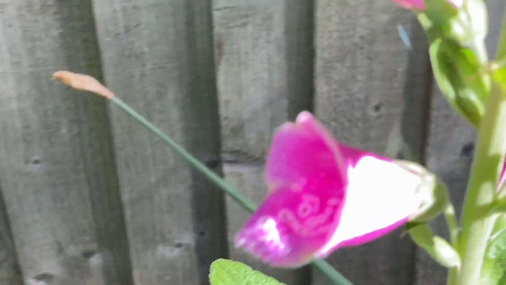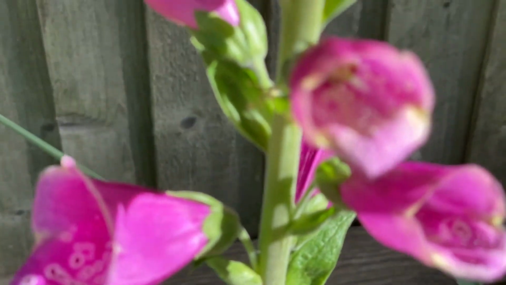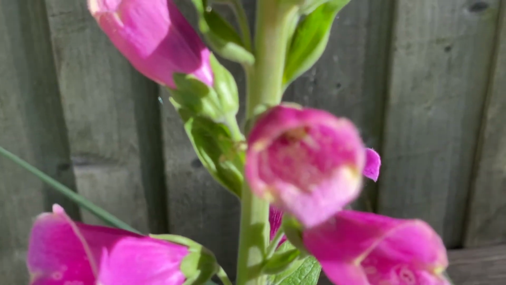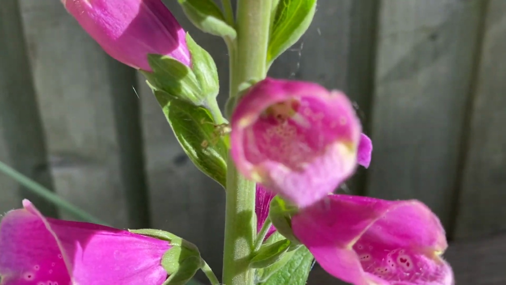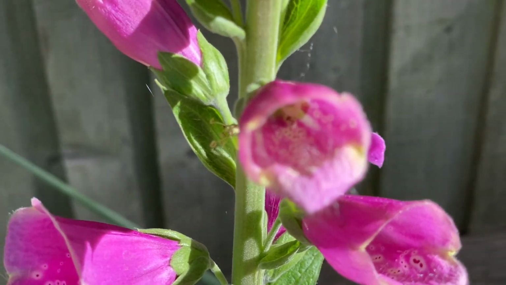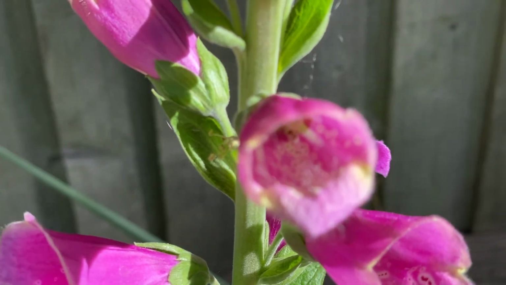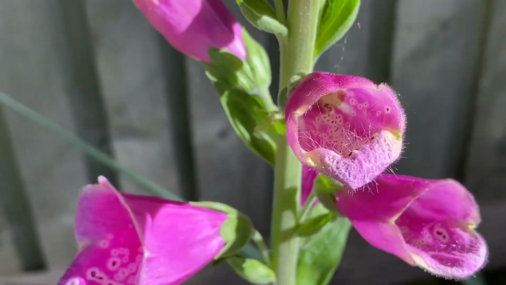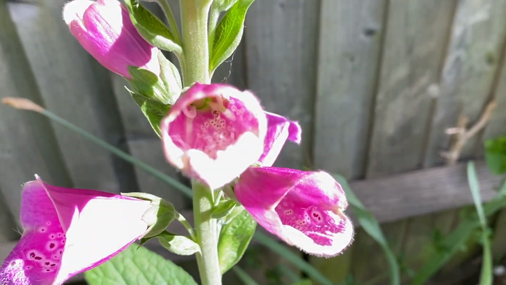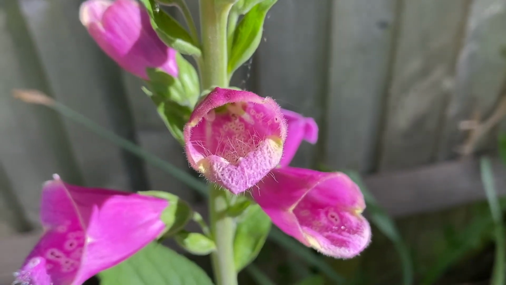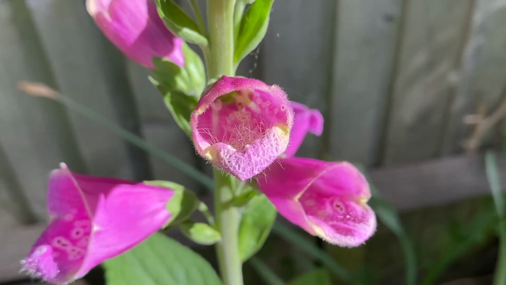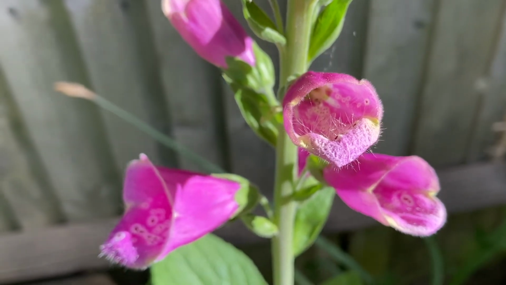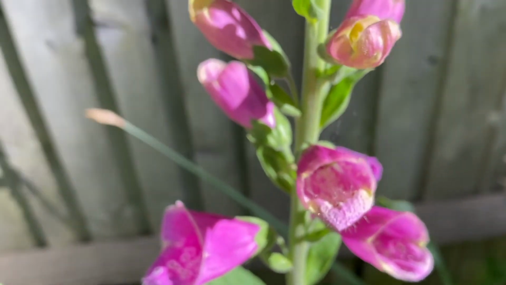Now this one is interesting because not only is it a different colour morph, but actually, I don't know if we'll be able to see, it's got something else that's different. I don't know if you can see that on the video, but this one's very hairy. Now, does that help or hinder? We don't know. Don't know enough about foxgloves.